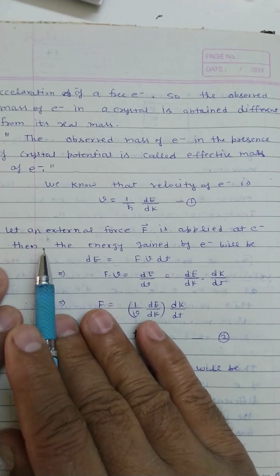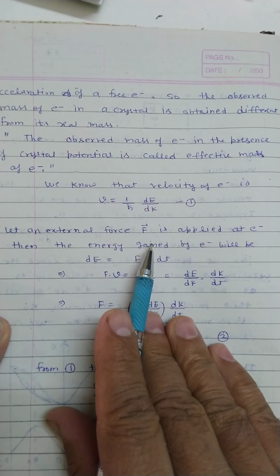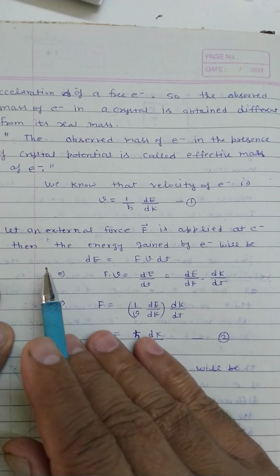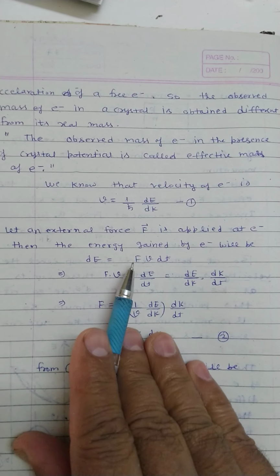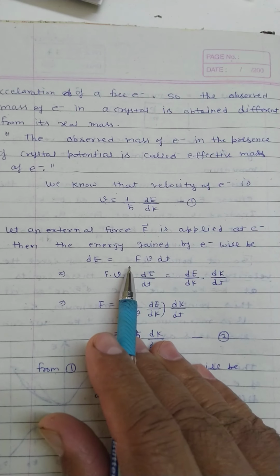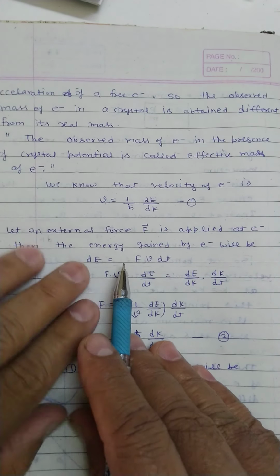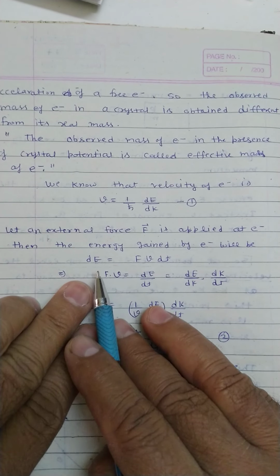Now, if we consider the force F, then the power or energy gained per second by the electron in any field in the zone will be given by this.